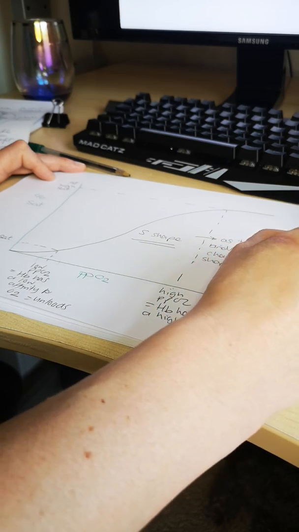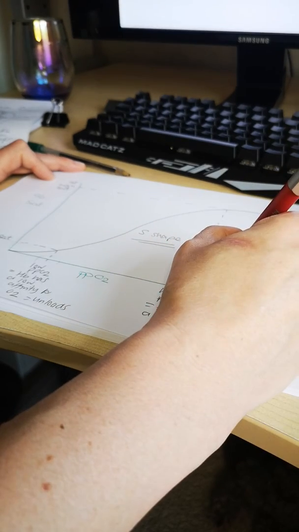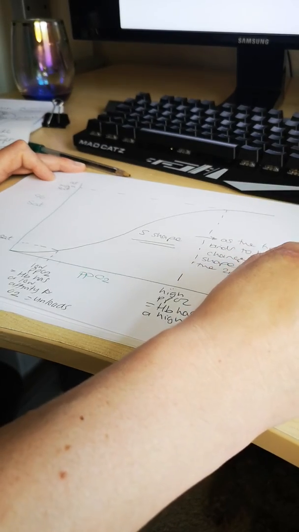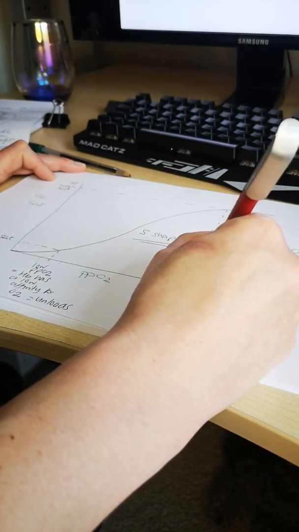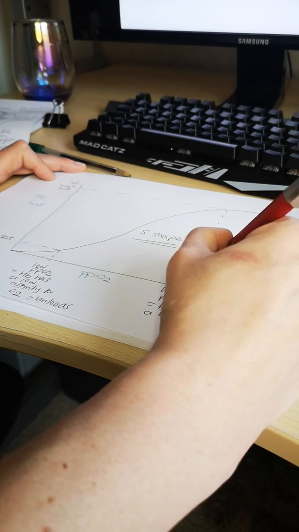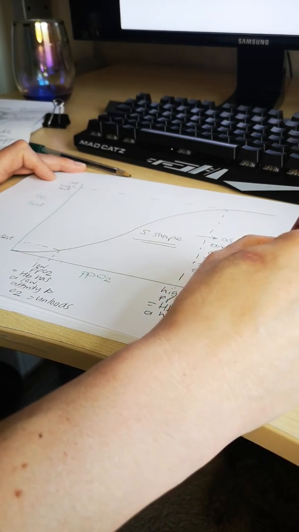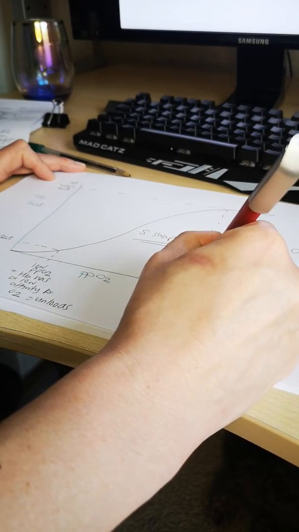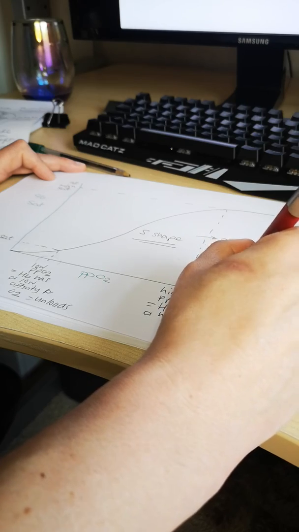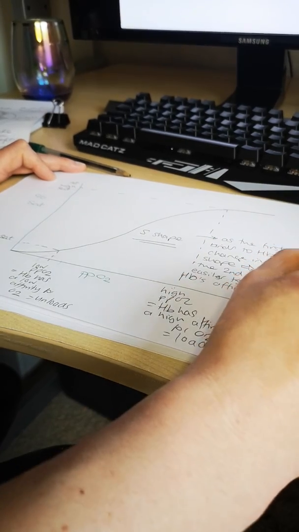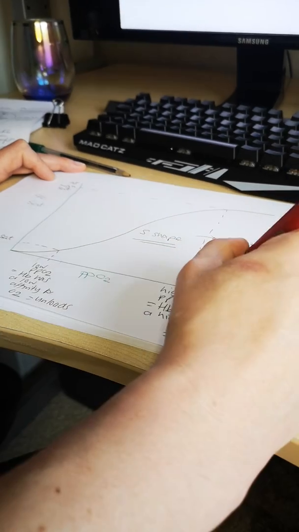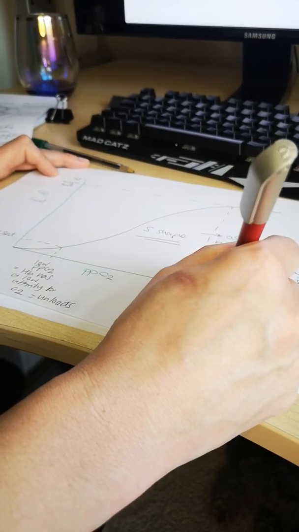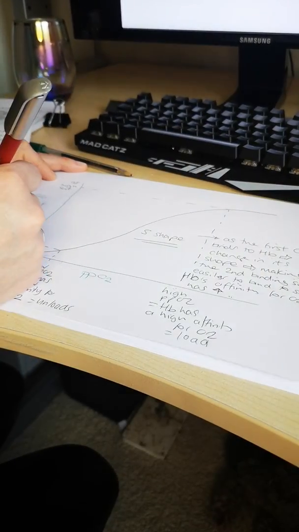So that says making the second binding site easier to bind to. So the haemoglobin affinity for oxygen has increased. Okay, so it's increased. Right, we'll pause there.